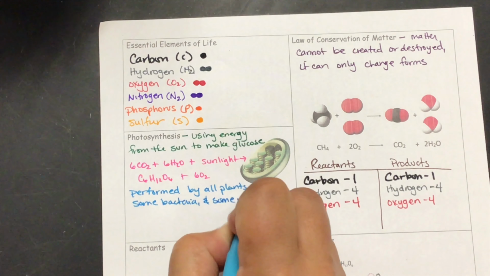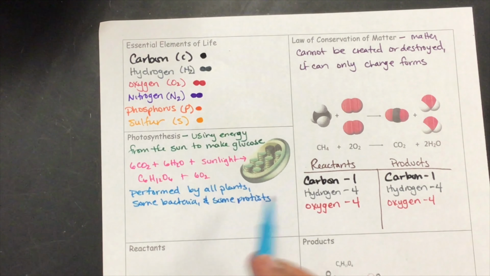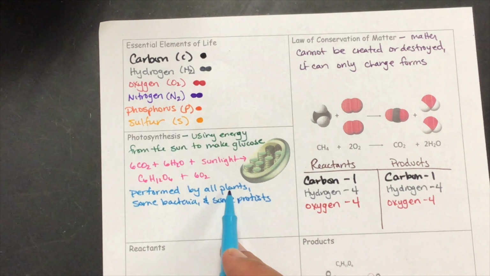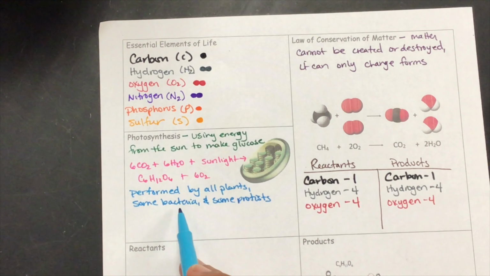So remember, we talked about the 6 kingdoms. The protists are in the kingdom Protista, the domain Eukarya. Plants are also in the domain Eukarya, but the kingdom Plantae. But the bacteria we're talking about are in the domain Bacteria, the kingdom Eubacteria. Now, we're going to focus on eukaryotes for this particular set of the notes.